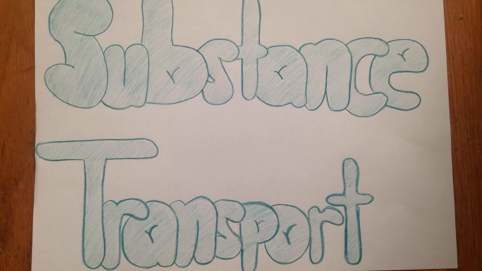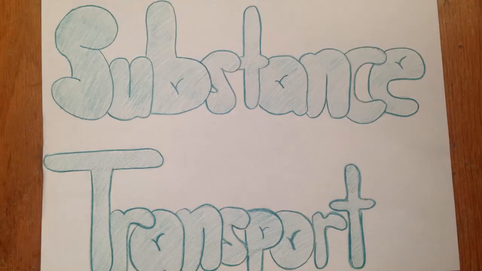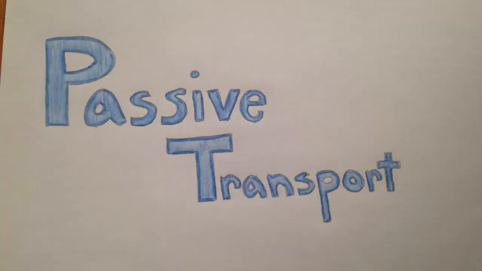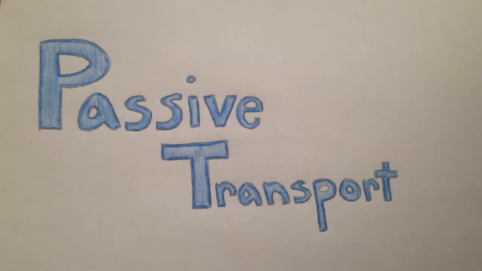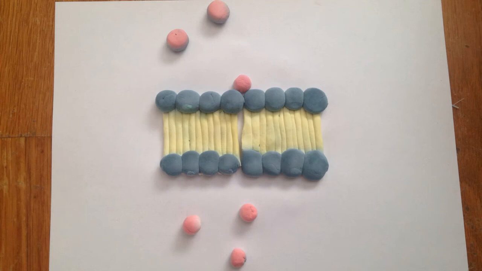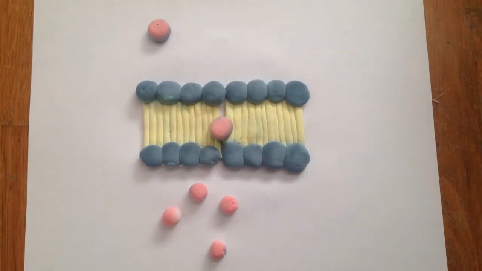There are three main types of substance transport across the cell membrane: passive transport, active transport, and bulk transport. One type of substance transport is passive transport. Passive transport does not require any energy to move the substance across the cell membrane. There are three types of passive transport: diffusion, facilitated diffusion, and osmosis.